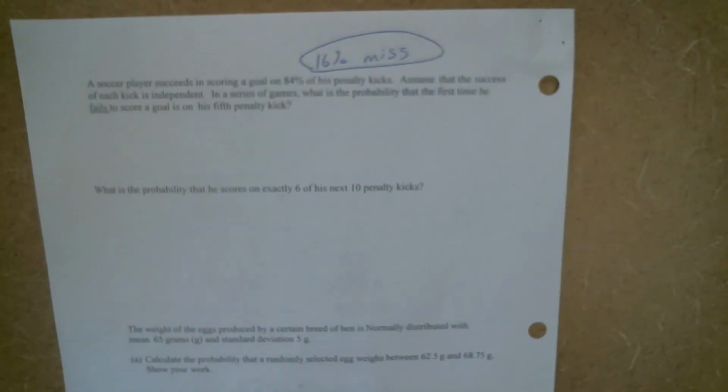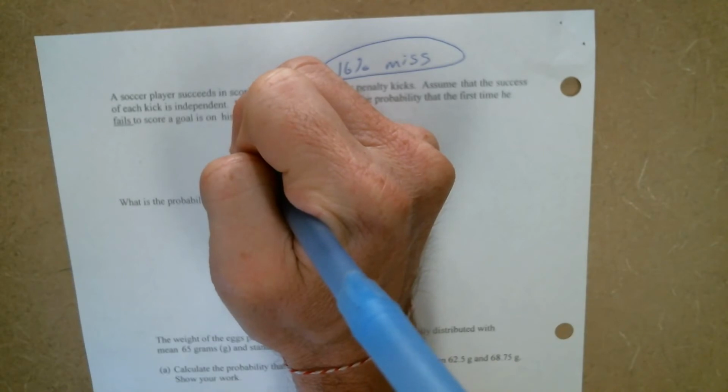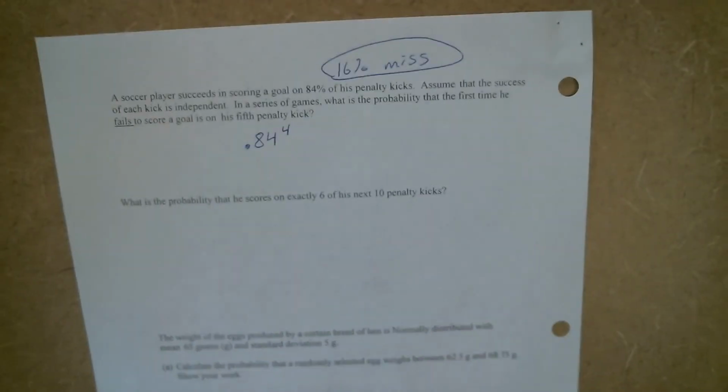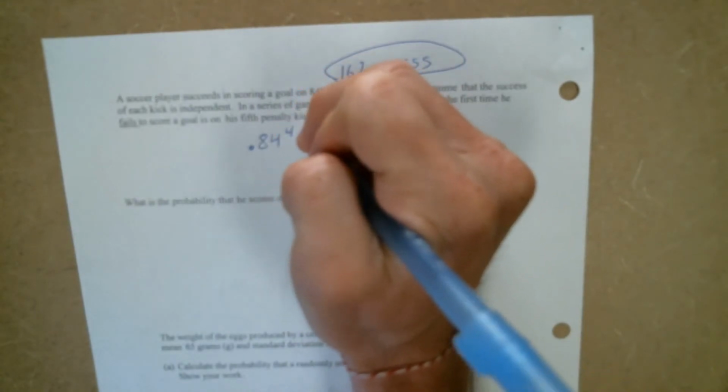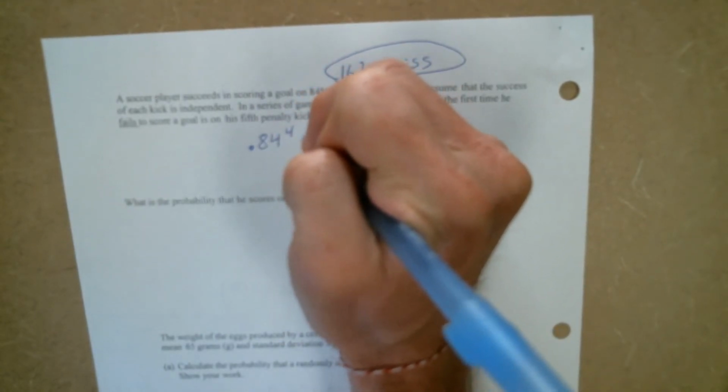So this is saying, all right, you made 4 in a row, and then after you made 4 in a row, you missed one. So the probability of making it is 84%, and we need to have that happen 4 times. The probability of missing it is 16%, and we need to have that happen last.